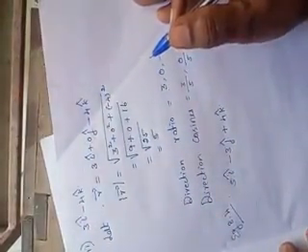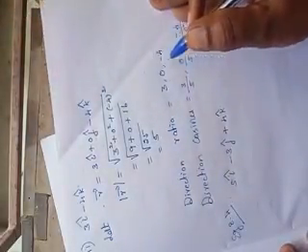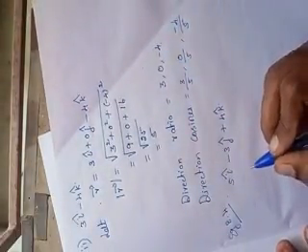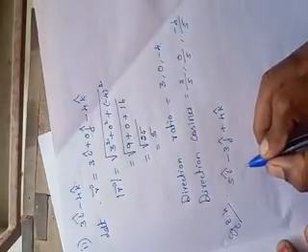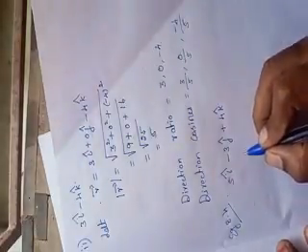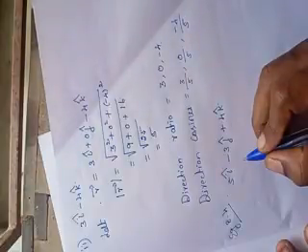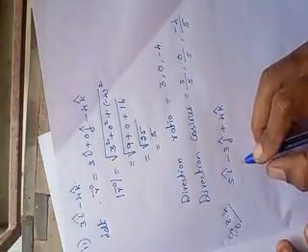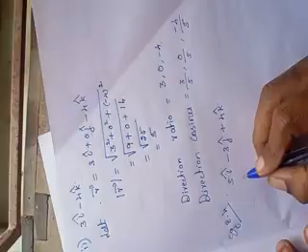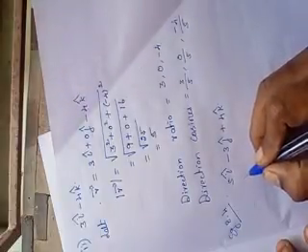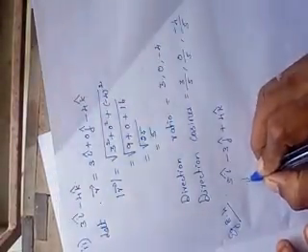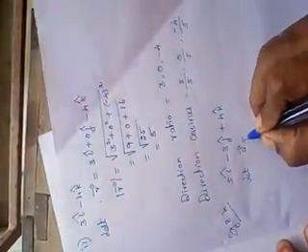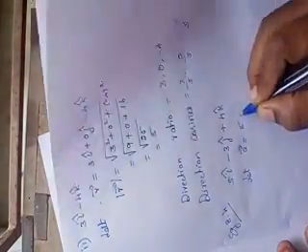The first thing we learn today is how to find out the unit vector. That is a cap is equal to vector a divided by modulus a vector. So first we can write what is a vector. Since no name is given, we will take it as a vector. A vector is equal to 5i cap minus 3j cap plus 4k cap.